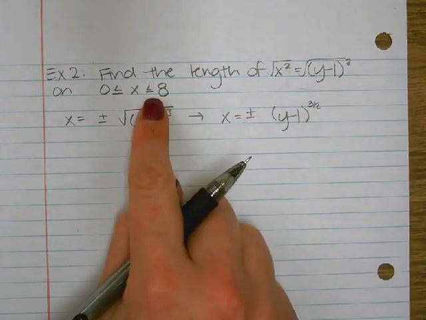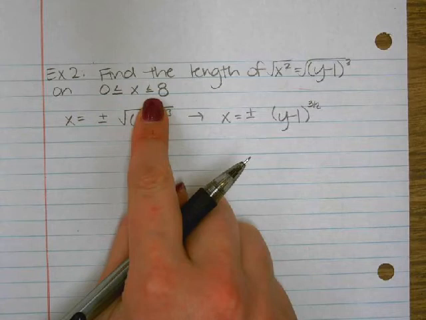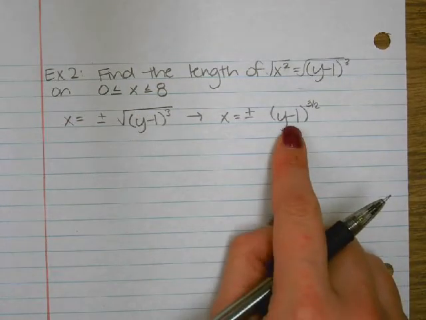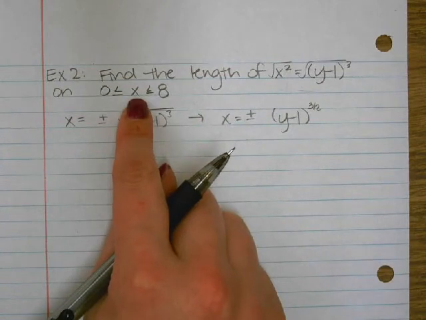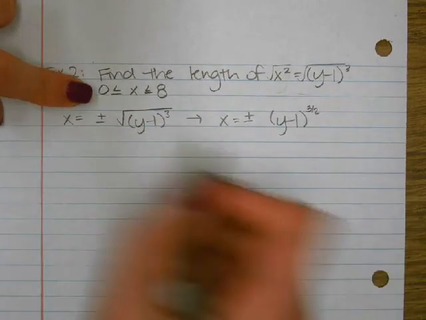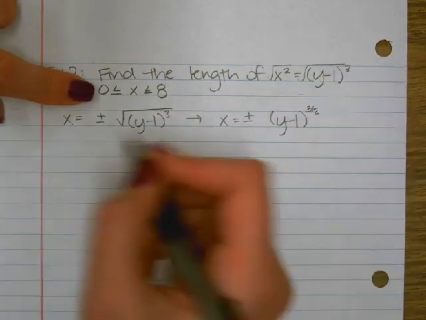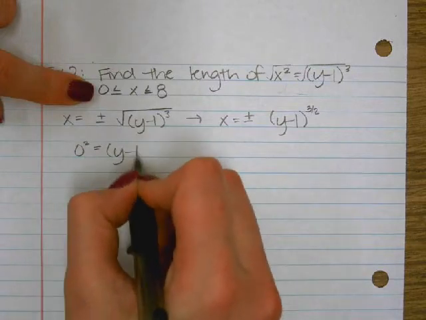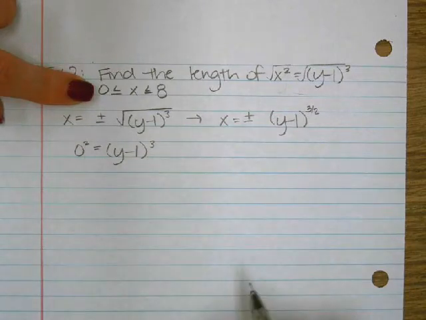Now, when I start to work with this, I know that I'm going to evaluate my integral, and now that my function is written in terms of y, my evaluating in the integral also is going to need to be in terms of y, so I can't use these x values of 0 and 8 in my integral. So I'm going to go ahead and plug them into the function to see what those corresponding y values are, because I'm going to have to use those instead.